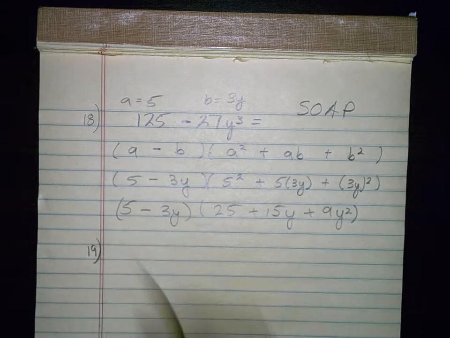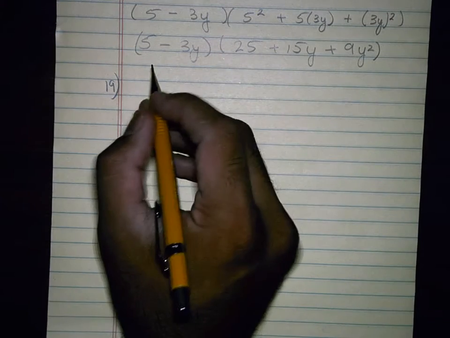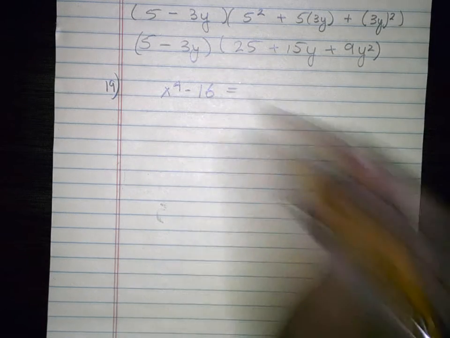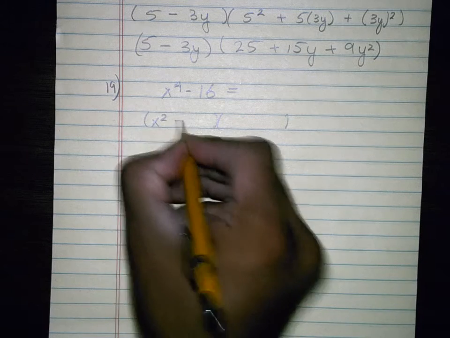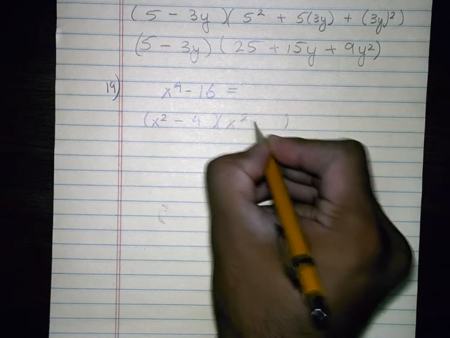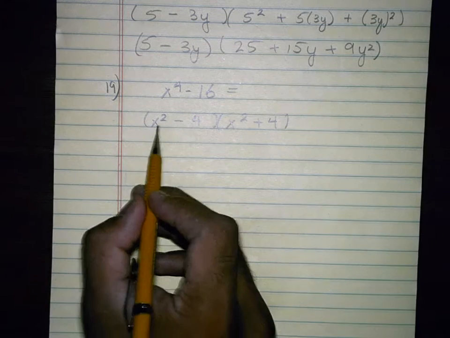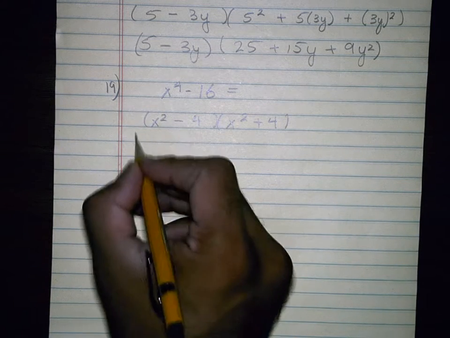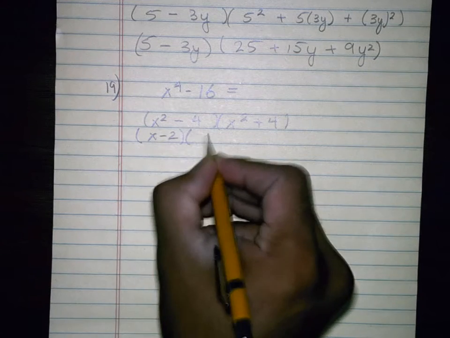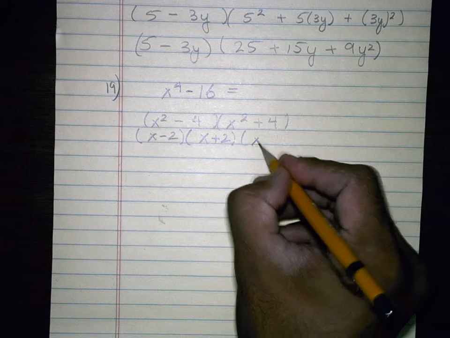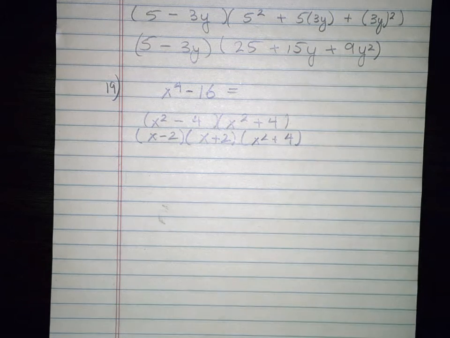Number 19 says x to the fourth minus 16. Asked to factor again. Well, there's two terms this time, and they're squares, not cubes. So I do difference of squares, 1 plus, 1 minus. And then if I look at this one, also reduce or factor one more time. Now remember, difference of squares only works with a difference, which means subtraction. So the second one over here with the plus sign does not factor any further.